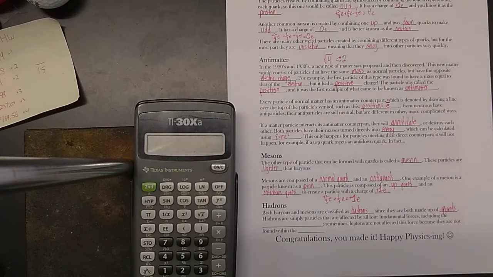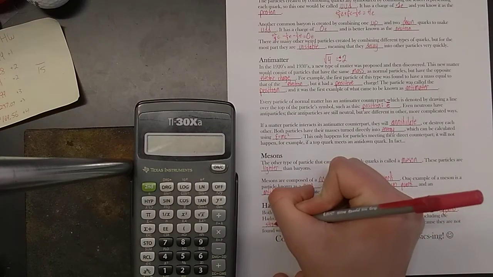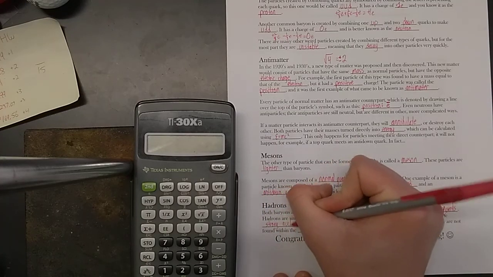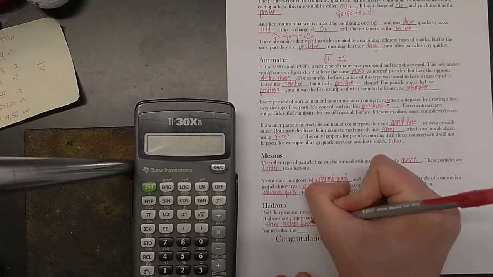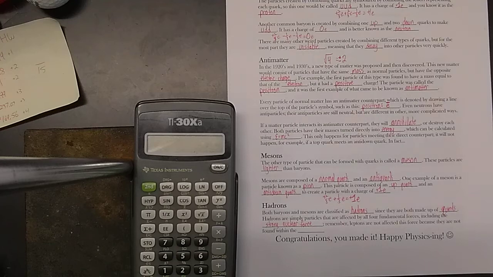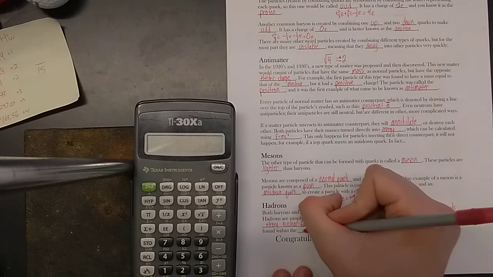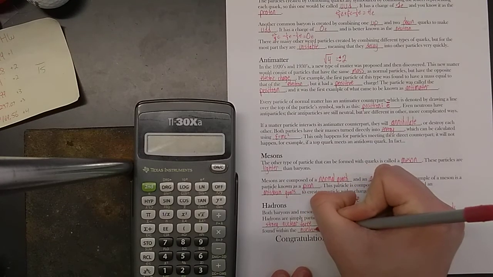Hadrons are typically found in the nucleus. They interact with all four fundamental forces, including the strong nuclear force. That's in contrast to leptons, which do not interact via the strong nuclear force because they're not in the nucleus. Hadrons are in the nucleus, leptons are not.